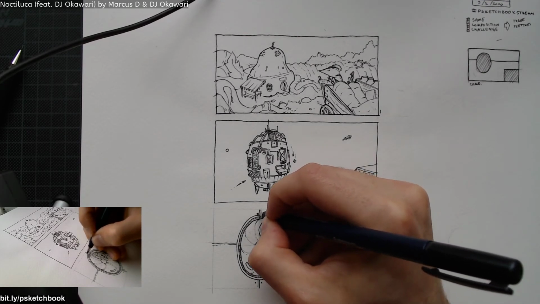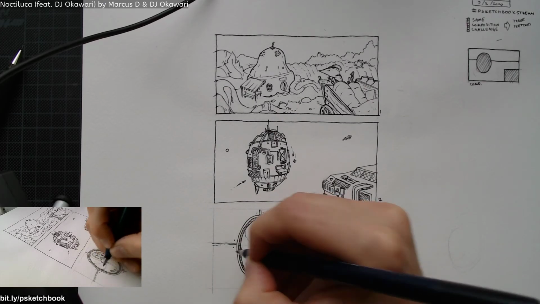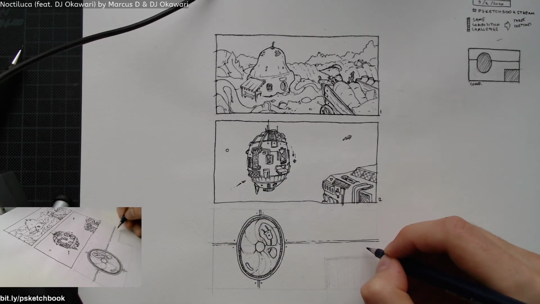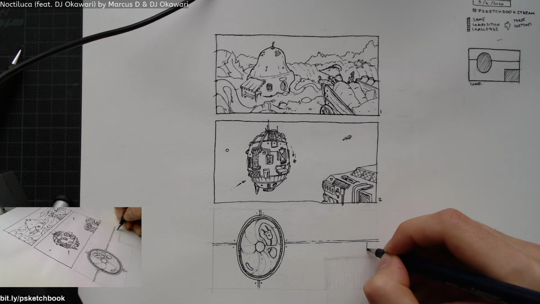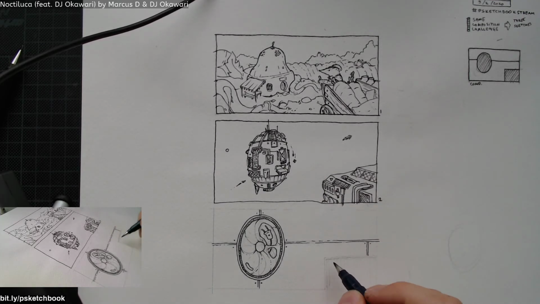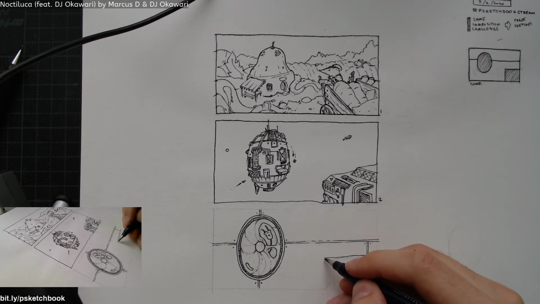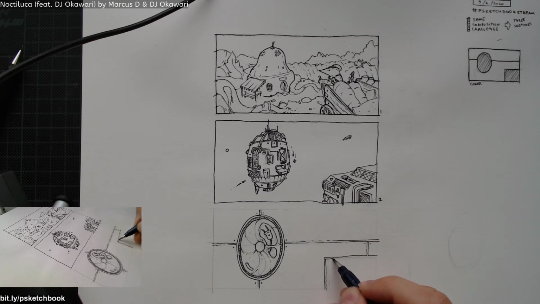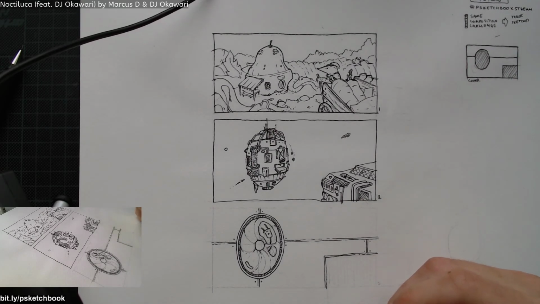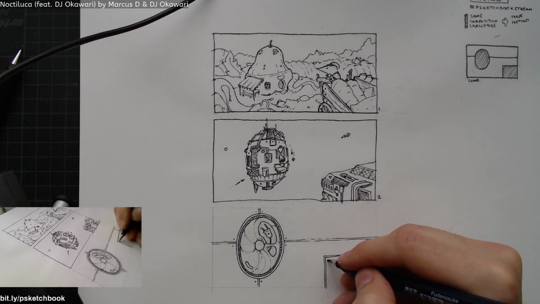Little screws holding everything in place. And now this robot mouth, if that's what it is.